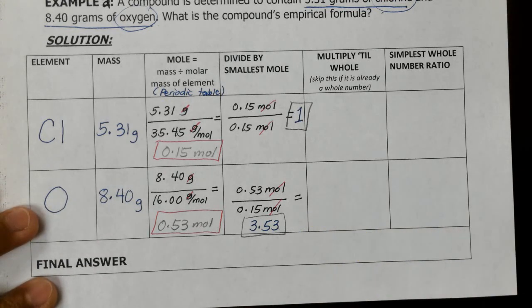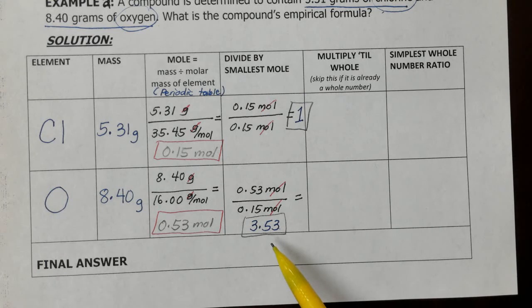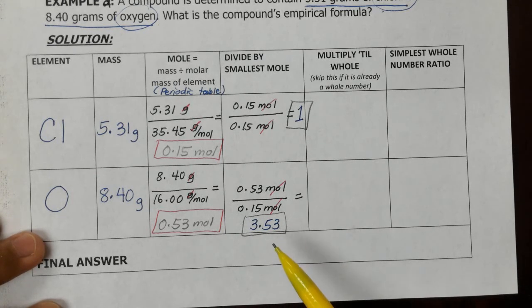So this is the case on how to make it a whole number. You think of the least number that you can multiply to 3.53 to make it closer to a whole number. To make it easy, 3.53, because this is common in empirical formulas, take it like a 0.5.